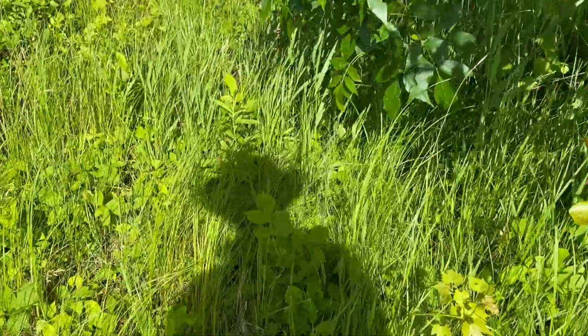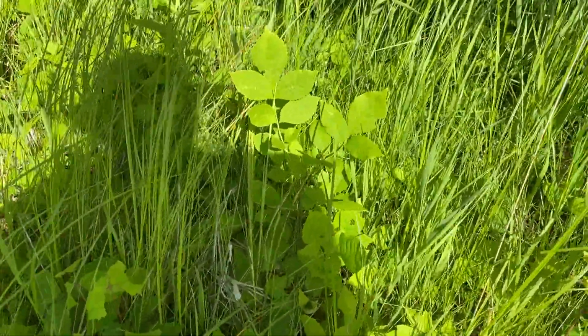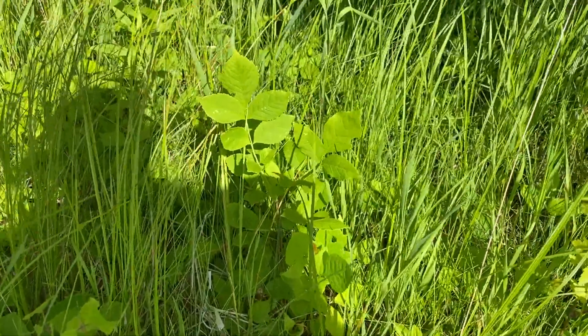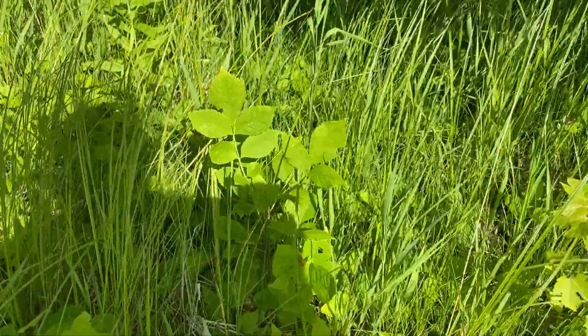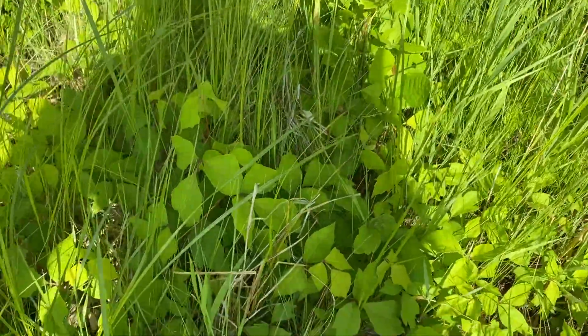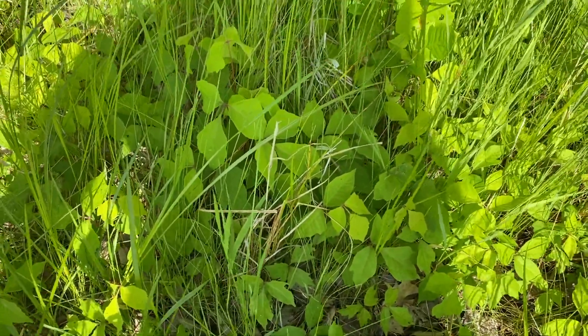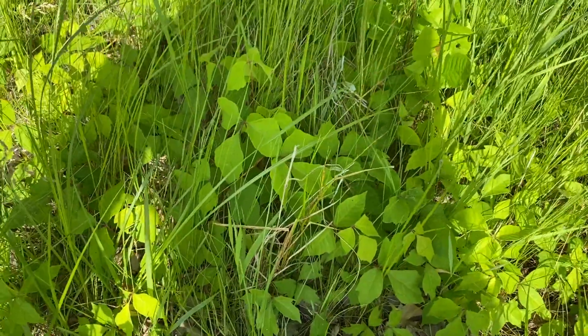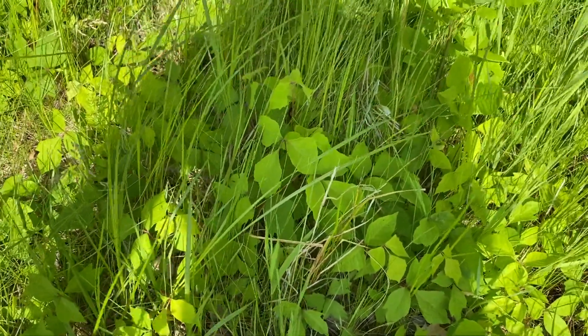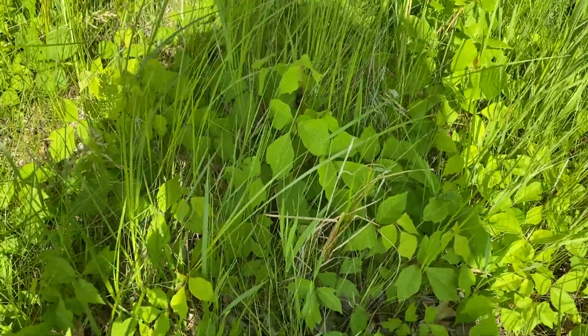What else do we have? We've got a little bit of sapling there. That's got pinnate leaves with more than 3 leaflets. And, oh wait, here it is. This is a little clump of poison ivy. This is one of its growth forms, scrambling along in the underbrush. So this is growing in among these grasses.